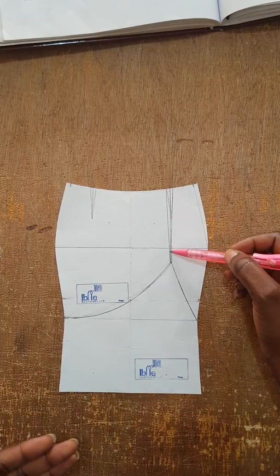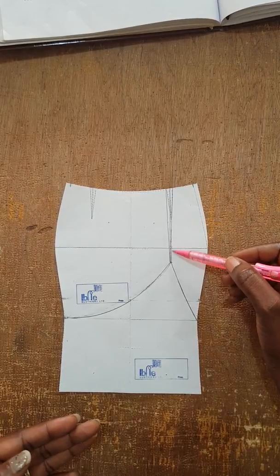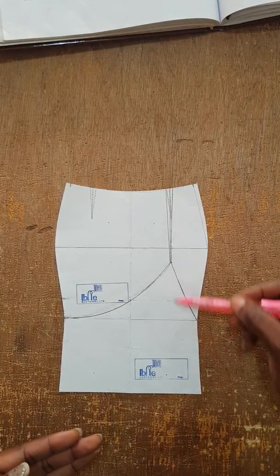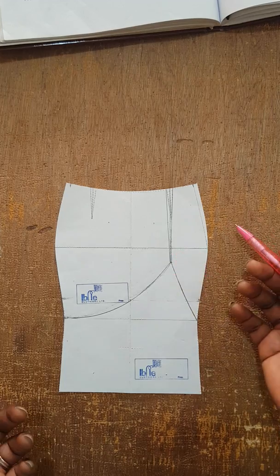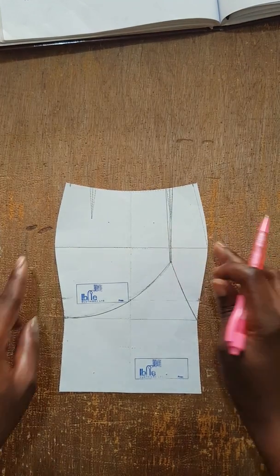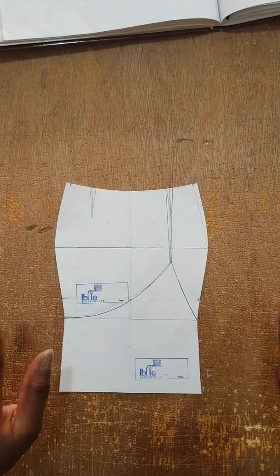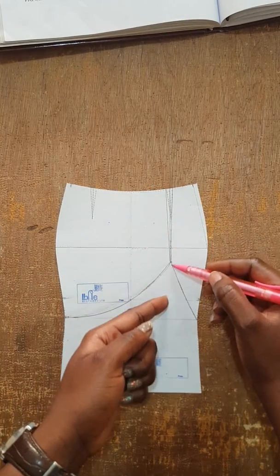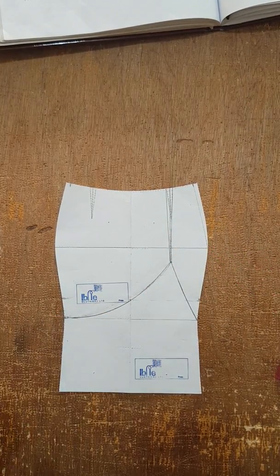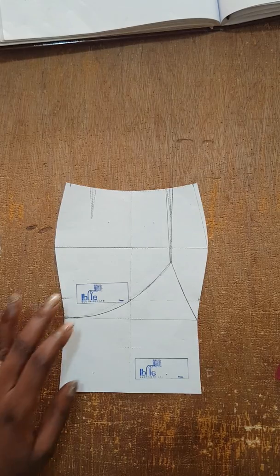If you're not working with panels and you want to hold a dart, you can lengthen your dart, because when you lengthen it, you're taking part of your measurement. As long as taking part of your measurement, which will give a tight effect, will not affect the fit of your garment. Some people don't like tight fitting garments. As long as you're not going to feel uncomfortable, then that's fine.